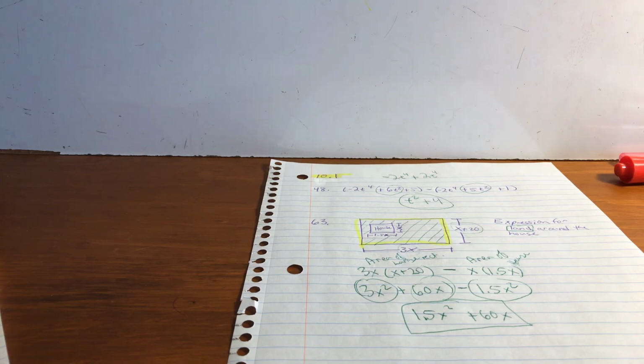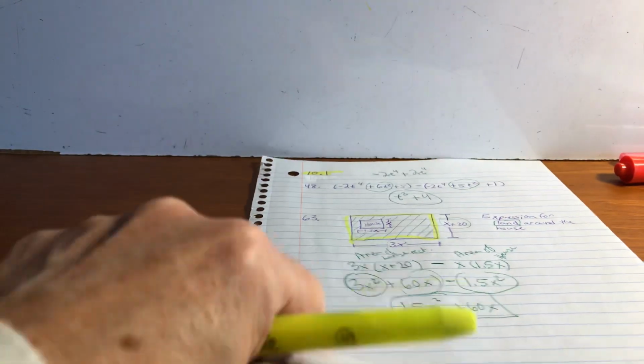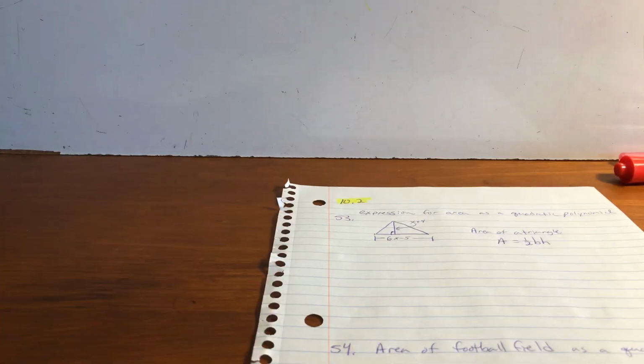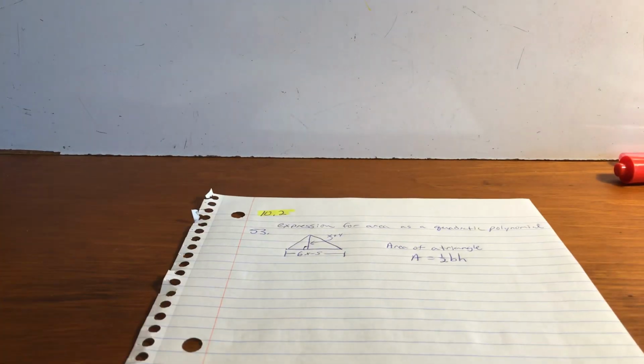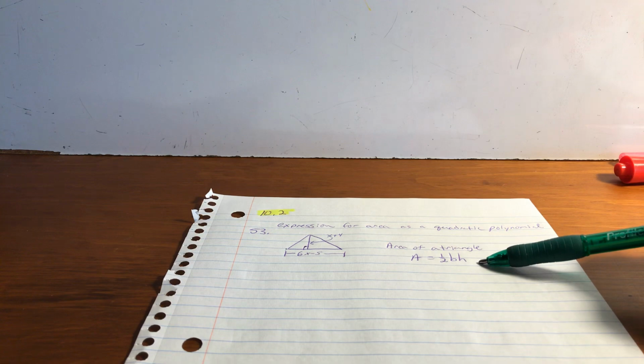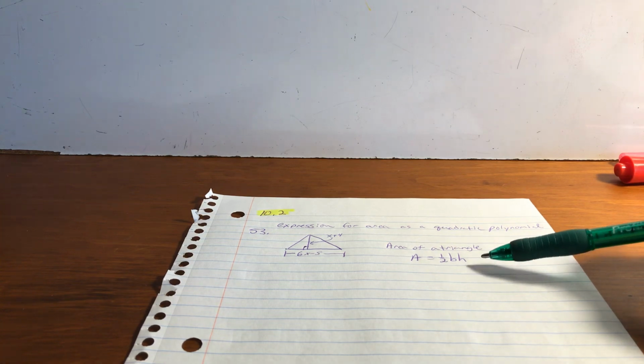All right. So that's 10.1 questions. 10.2, still geometry. So 53 on 10.2, write an expression for the area and write it as a quadratic polynomial. Maybe the vocabulary here is bothering someone, that's possible. But to find the area of a triangle, which that's what that shape is, the area of a triangle is 1/2 times the base times the height.